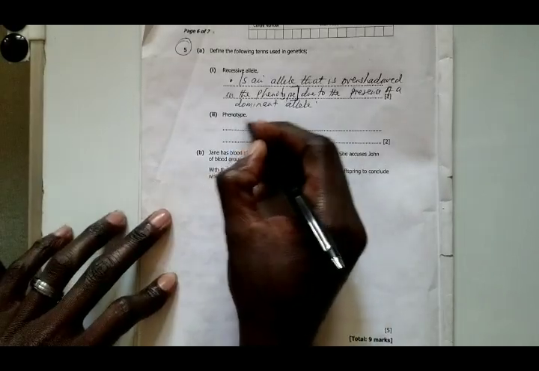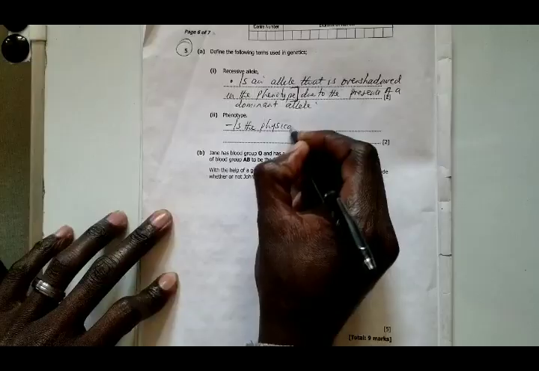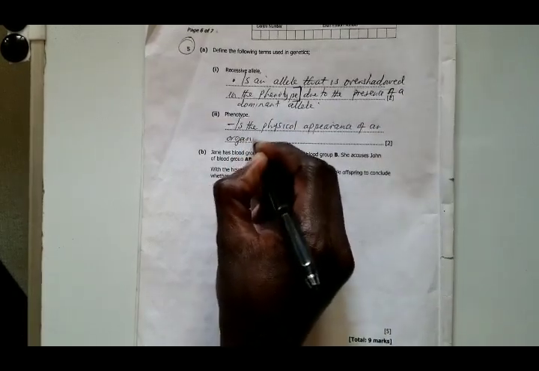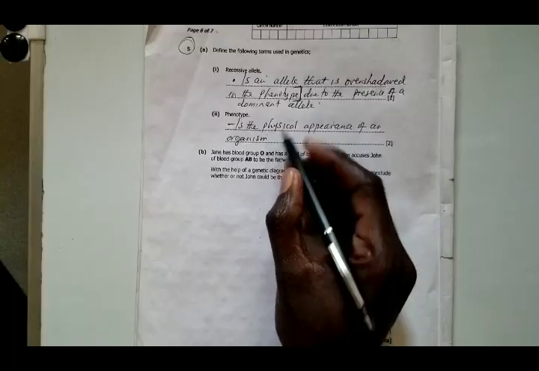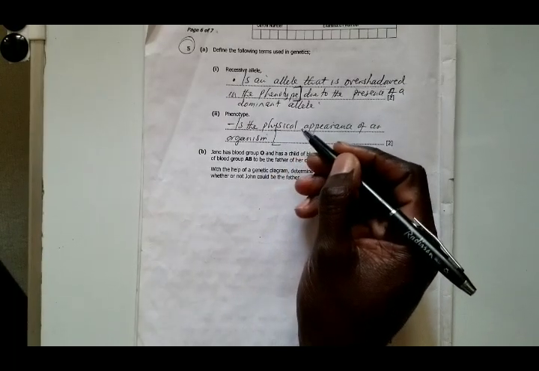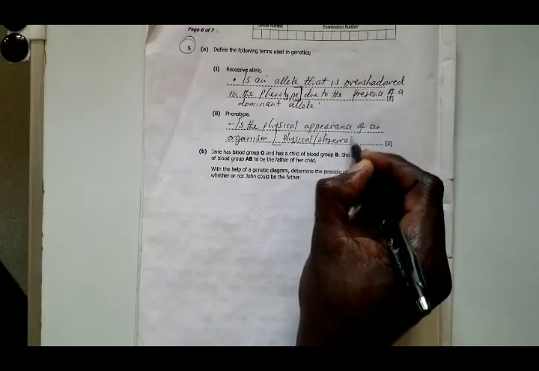What about phenotype? Well, phenotype is the physical appearance of an organism. So that is what we call phenotype. When you talk about phenotype, basically it has to do with something that you are able to see, something that is observable, of an organism.